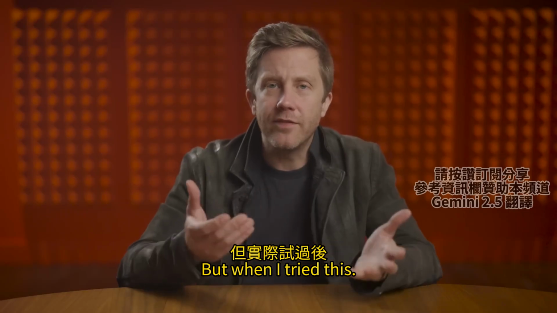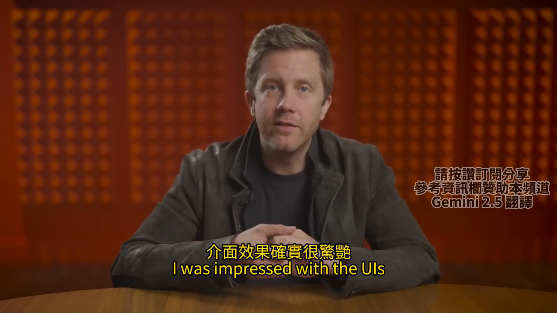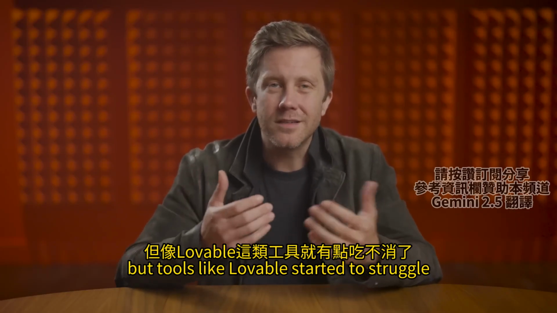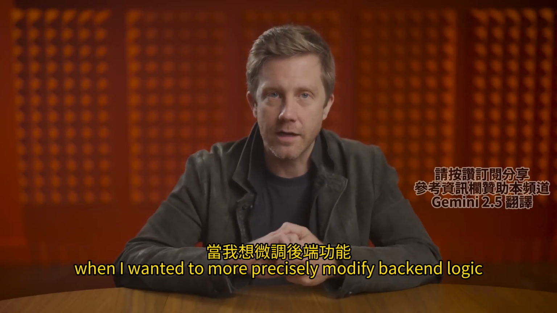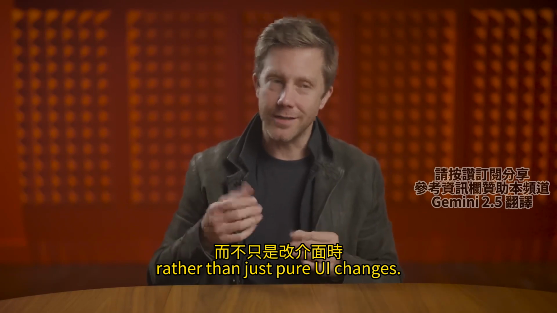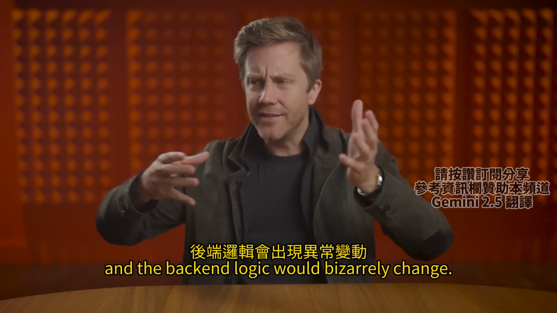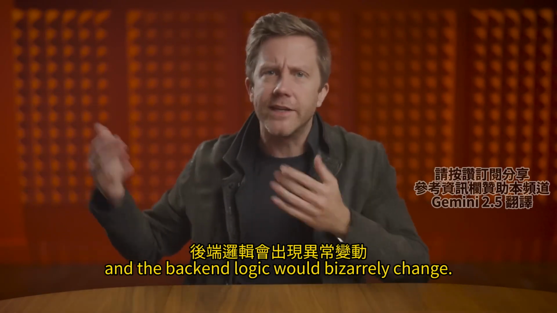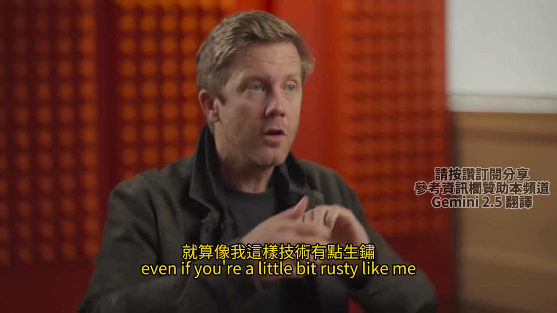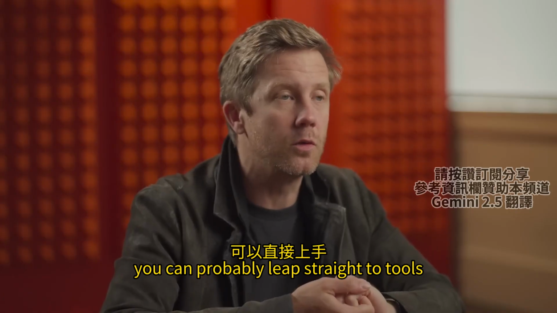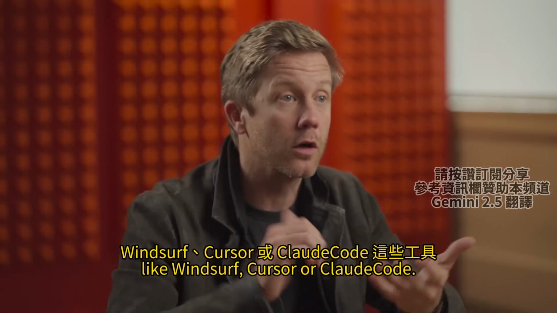But when I tried this, I was impressed with the UIs, but tools like Lovable started to struggle when I wanted to more precisely modify back-end logic rather than just pure UI changes. I'd change a button over here and the back-end logic would bizarrely change. So if you've written code before, even if you're a little bit rusty like me, you can probably leap straight to tools like Windsurf, Cursor, or Claude Code.